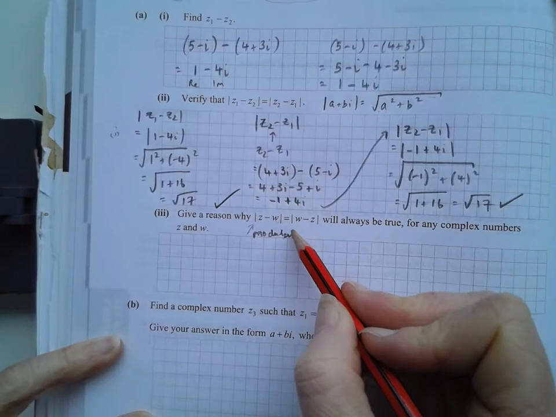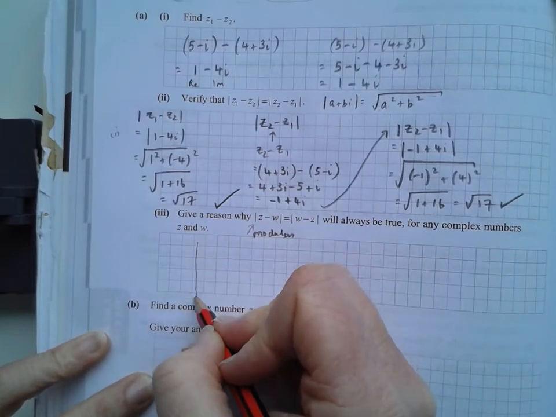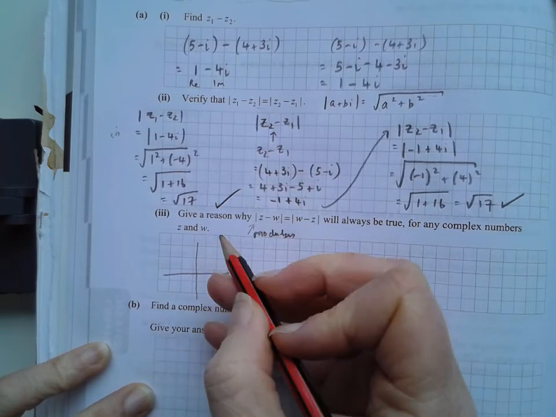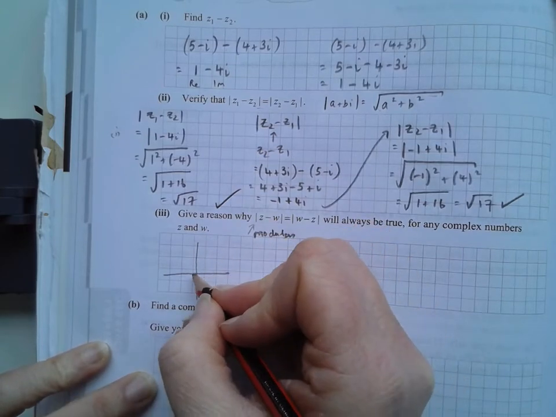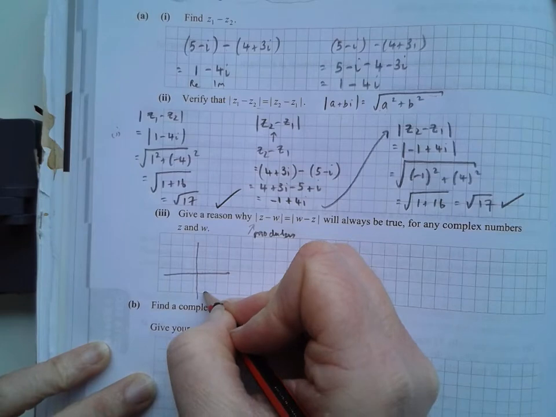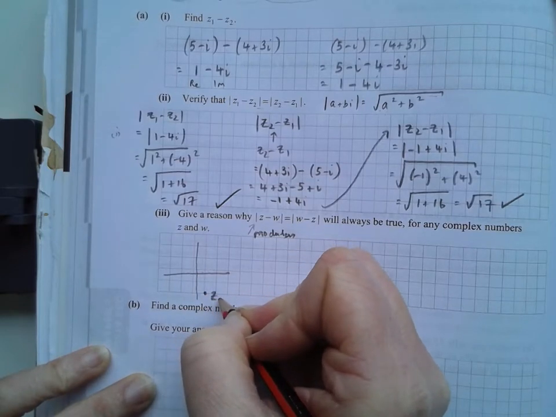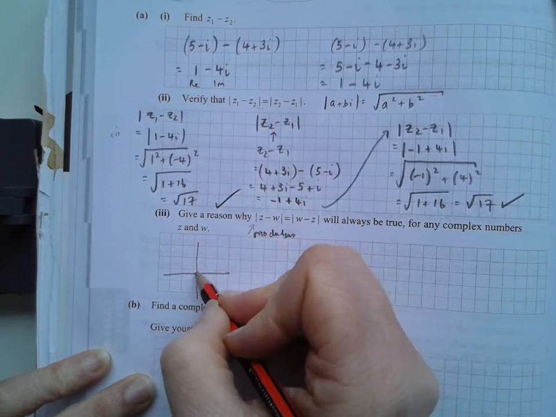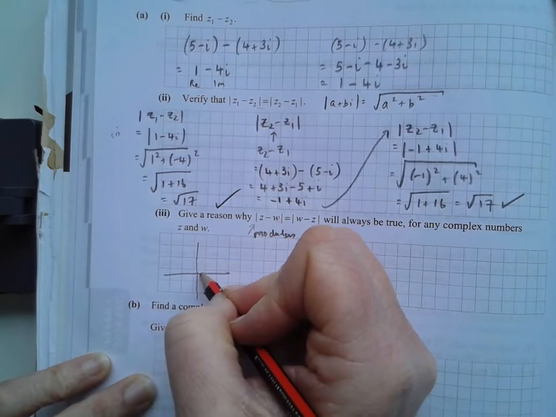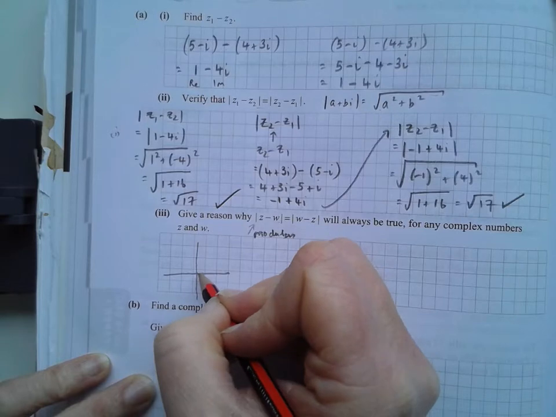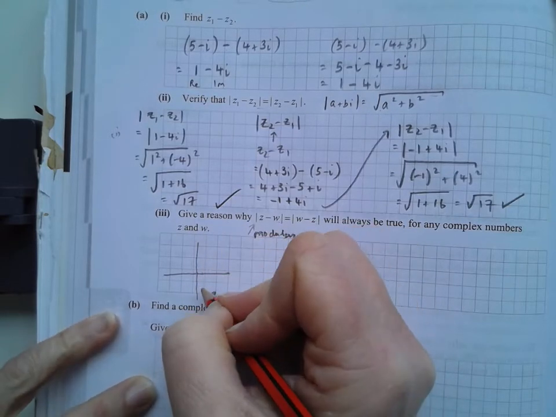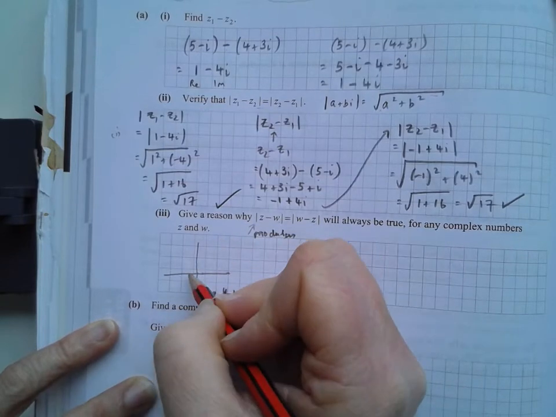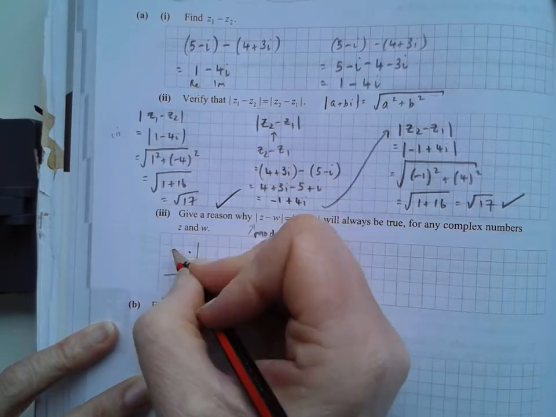Now what we'll have found, if we explored this a bit further, we might do it when we get back to school, is that if you have a complex number, let's take the one here, 1 minus 4i, it's somewhere here. We'll always have z, that's 1 minus 4i, and the other one is minus 1 plus 4i, which is up here, minus 1 plus 4i.